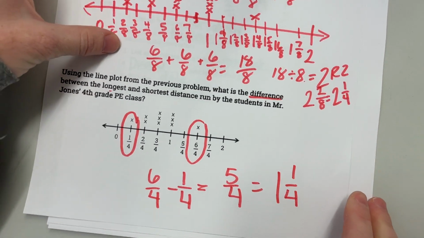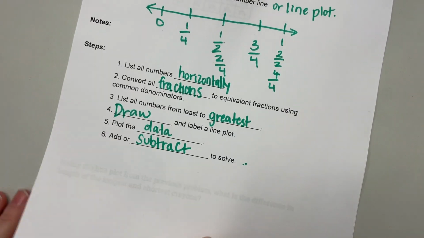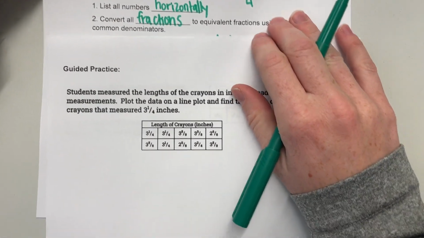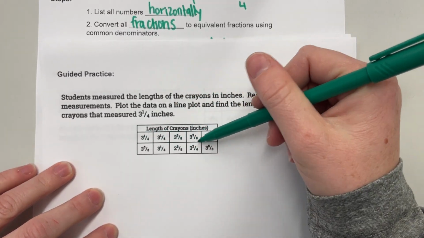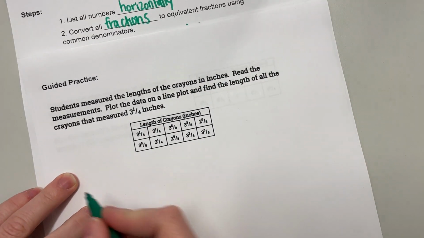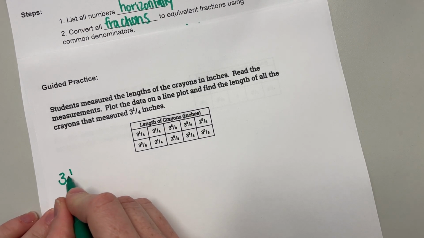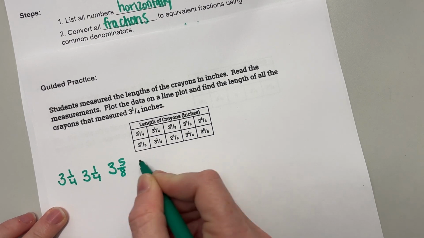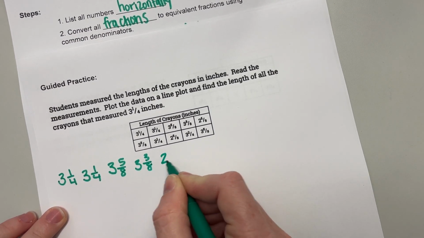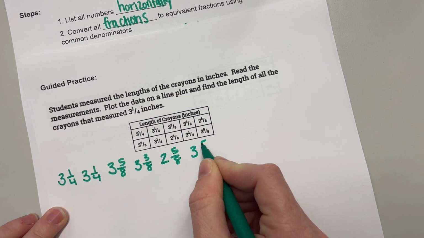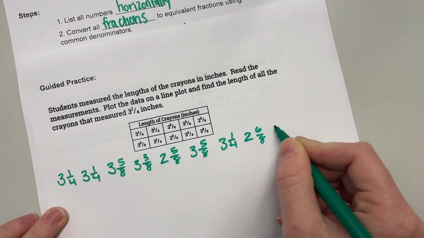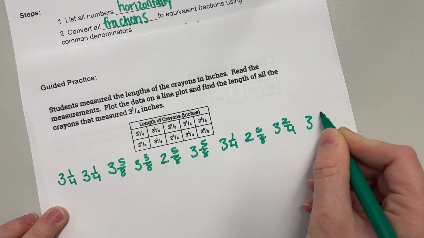Okay, I'm getting out my green pens so you're following along. You're copying again. First step says to list all the numbers horizontally. They're almost all listed horizontally. Let's rewrite them. 3 and 1/4, 3 and 1/4, 3 and 5/8, 3 and 3/8, 2 and 5/8, 3 and 5/8, 3 and 1/4, 2 and 6/8, 3 and 2/4, 3 and 5/8.